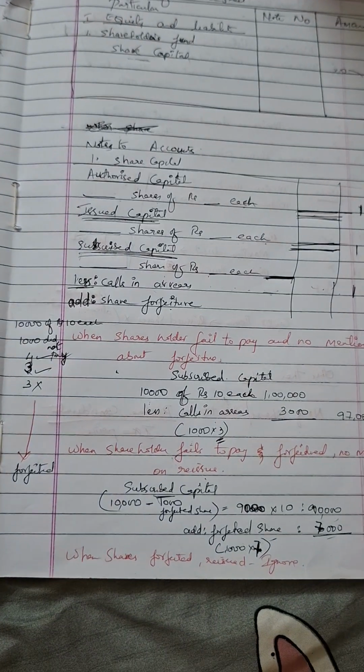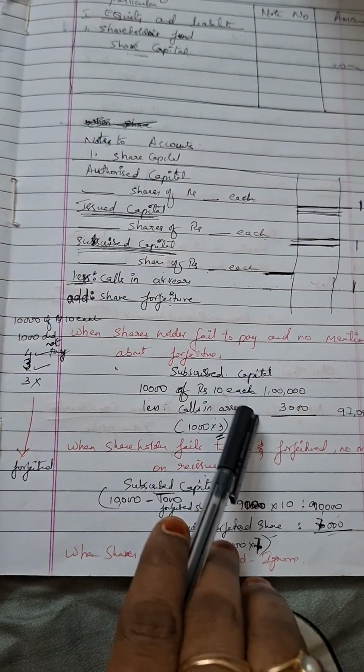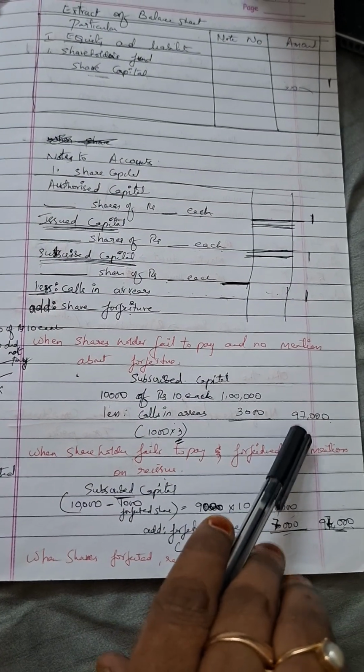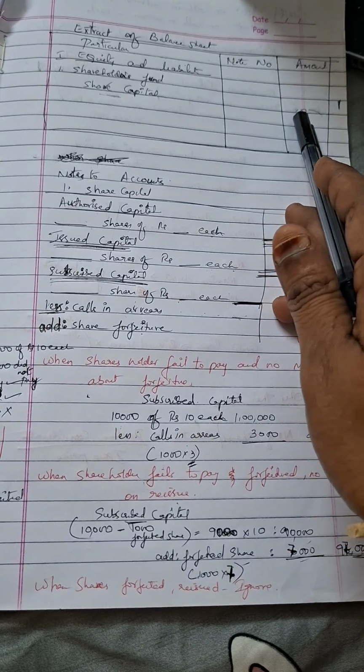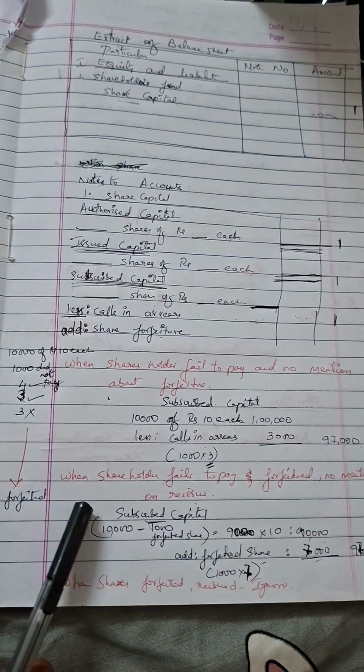So it will be 1,000 into 3, 3,000. So you minus the calls in arrears and show 97,000. The same 97,000 will be shown here under share capital. Okay, now moving on to the second case.